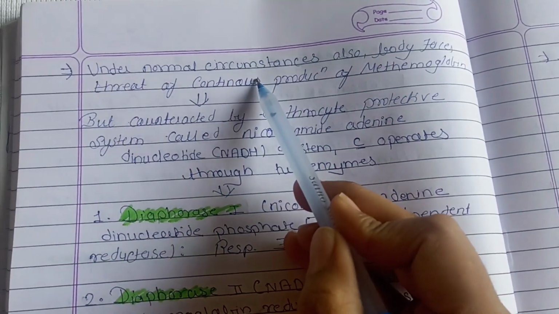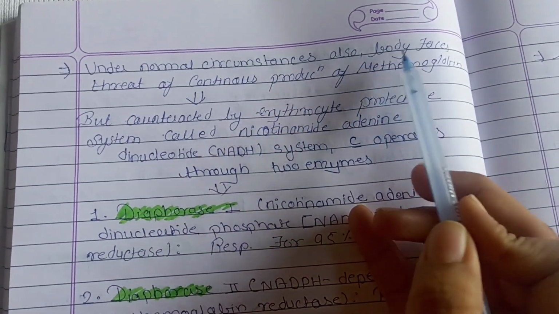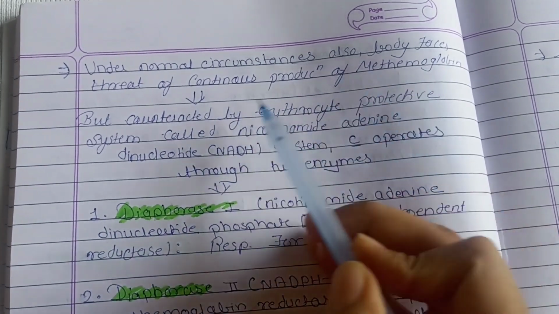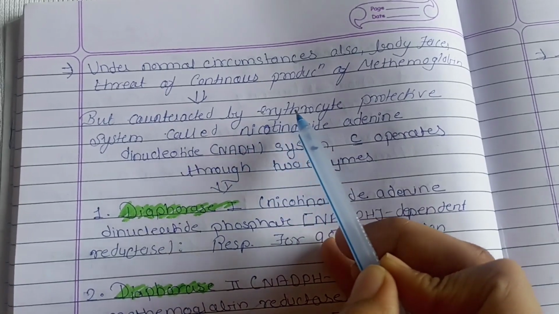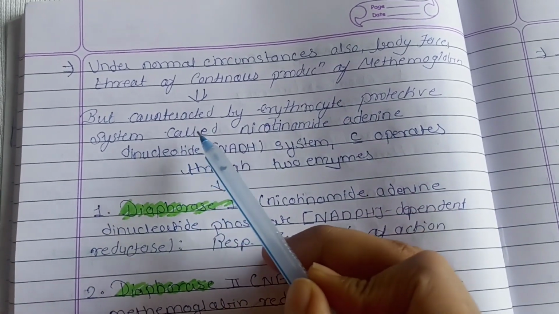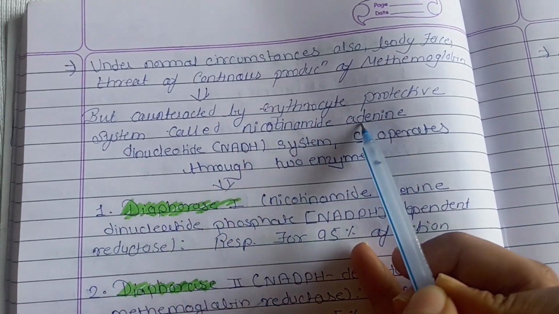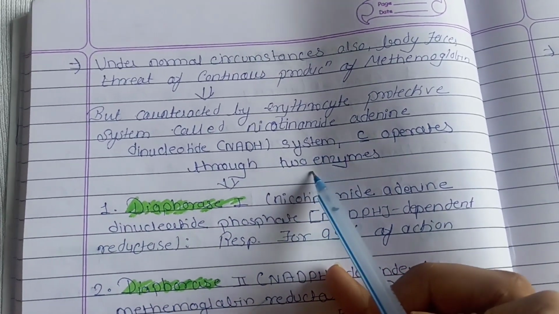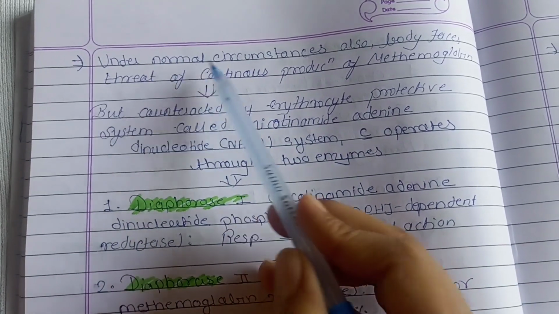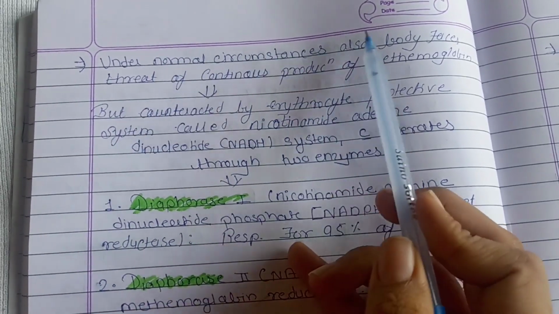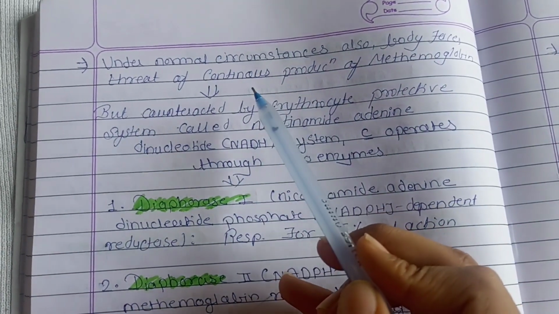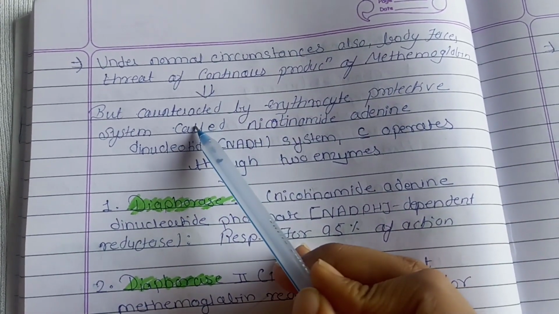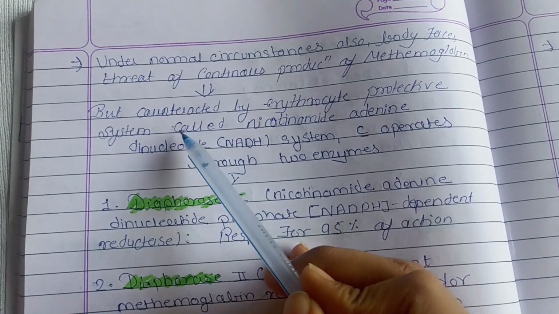Under normal circumstances also, the body faces a continuous threat of production of methemoglobin, but it is counteracted by an erythrocyte protective system called the nicotinamide adenine dinucleotide system, which operates through two enzymes.